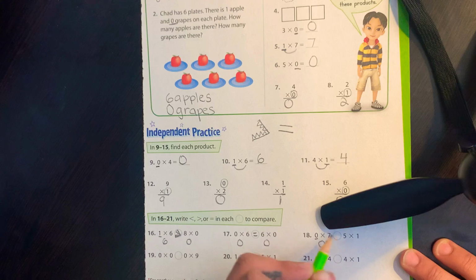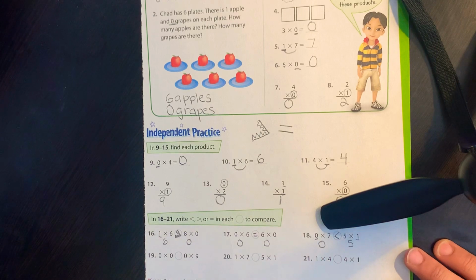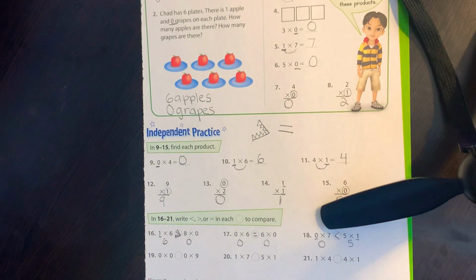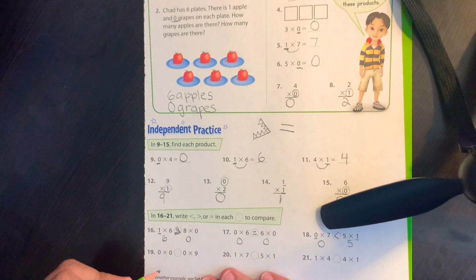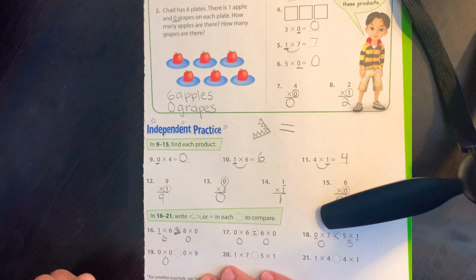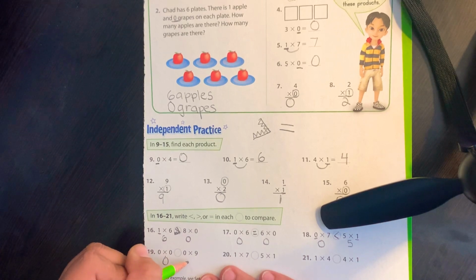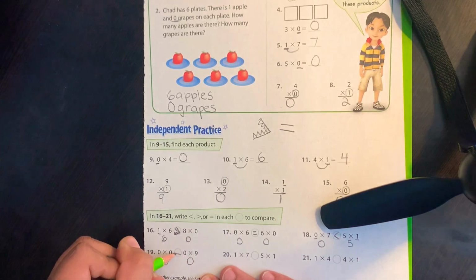So we know it's 0. And this one is the identity property. So we know the answer is 5. 5 is bigger than 0. So we're going to make sure that it eats the bigger number. For this one right here, we have 0 times 0, which we know is going to be 0 because of the 0 property. And we have 0 times 9. Oh, that one is 0 too. So these are going to be equal.